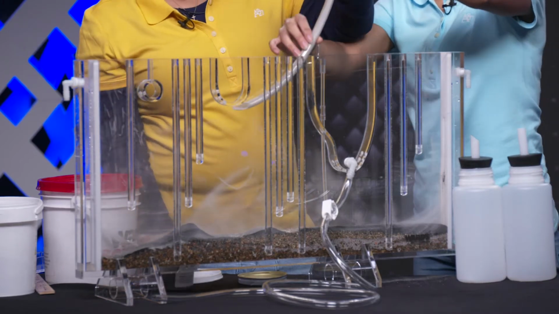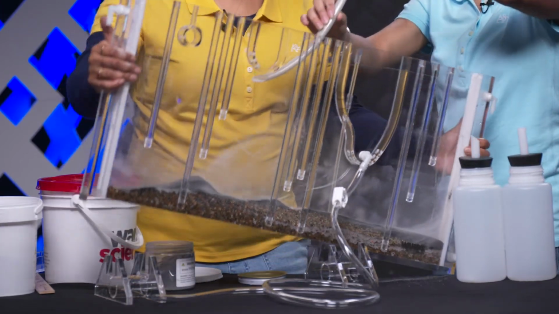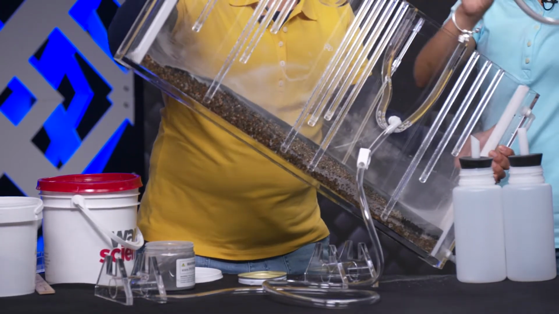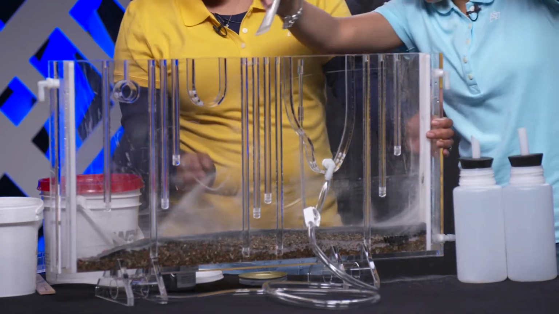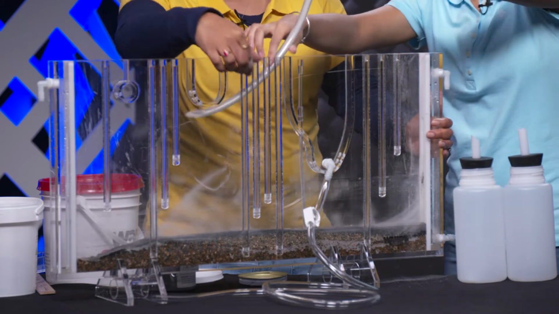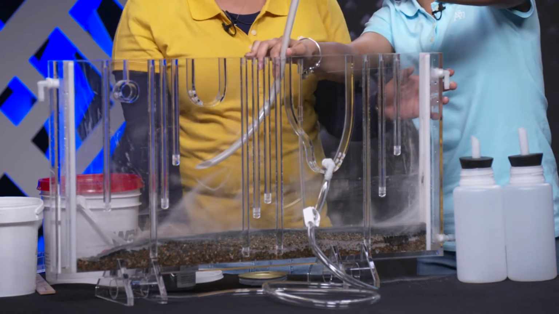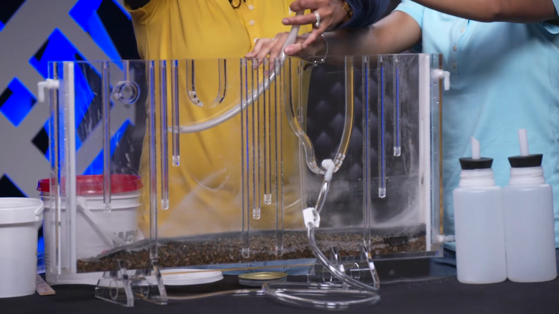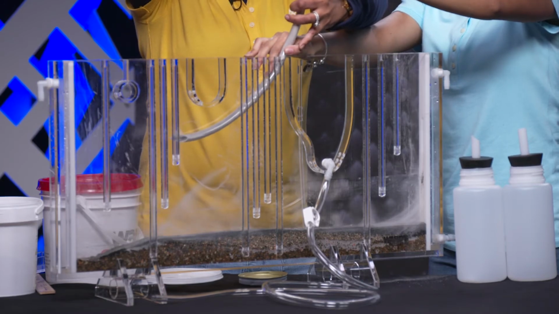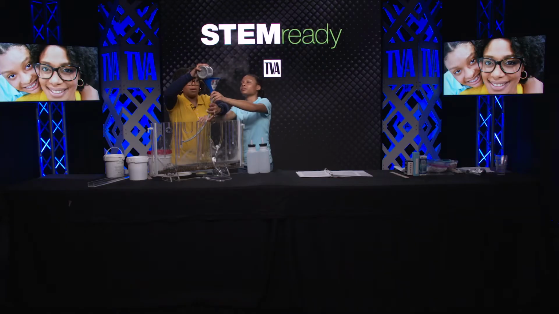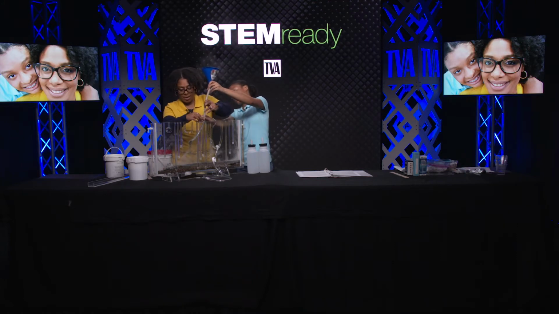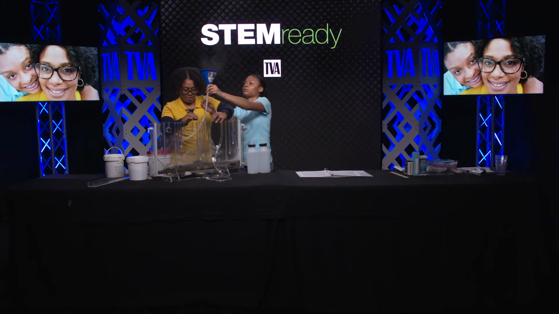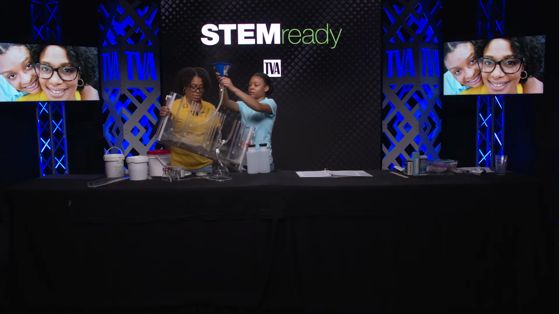And we're going to spread that out. We're going to add just a little bit more so that we're just below the top of this well. Awesome.